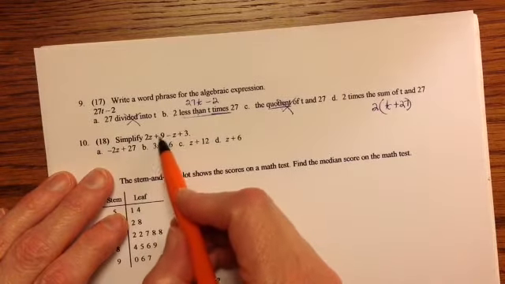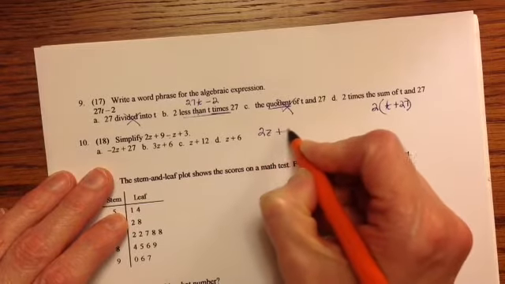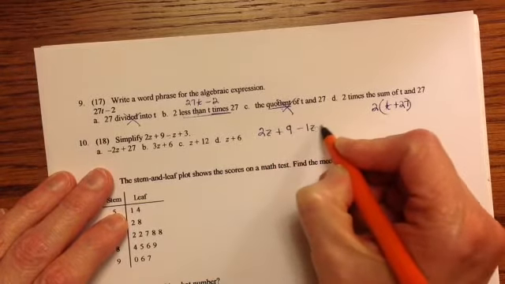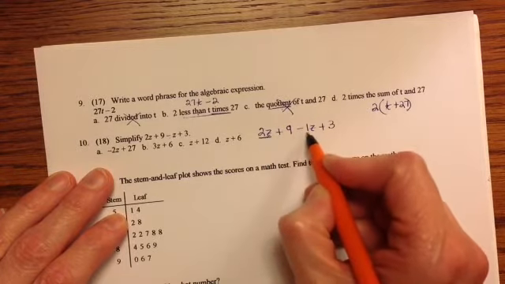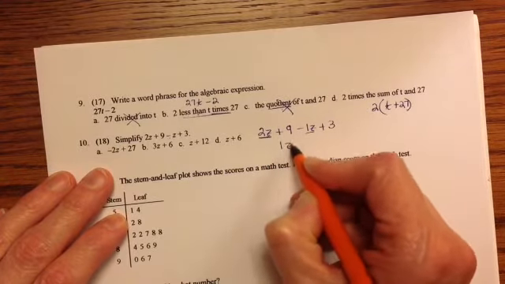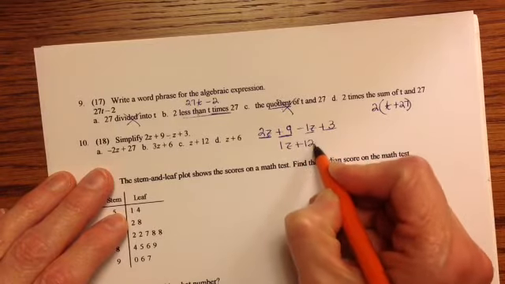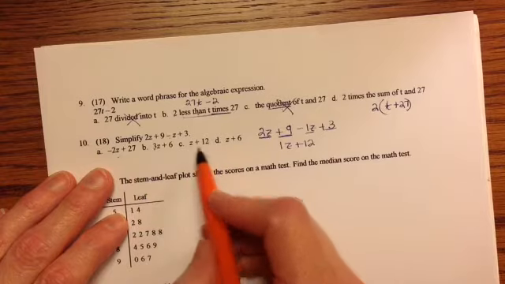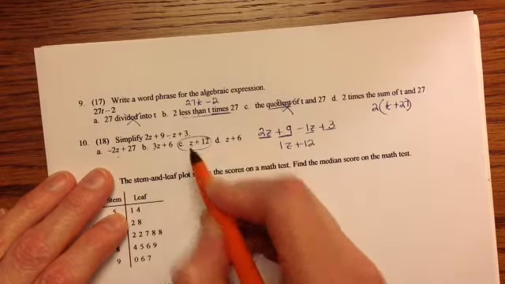Simplify 2z plus 9 minus z. So I'm going to go over here and write that as 2z plus 9 minus 1z plus 3. Well, when I put my like terms together, I have 2z minus 1z, which is 1z, and I have positive 9 plus 3, which is positive 12. When I go through my choices, I have z plus 12, which is the same thing as 1z plus 12, so it's C.